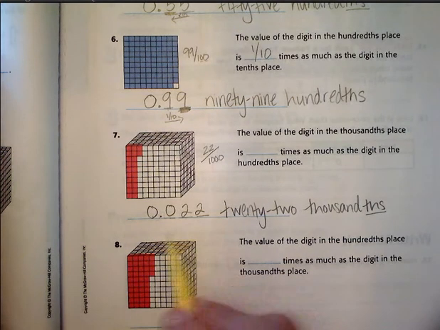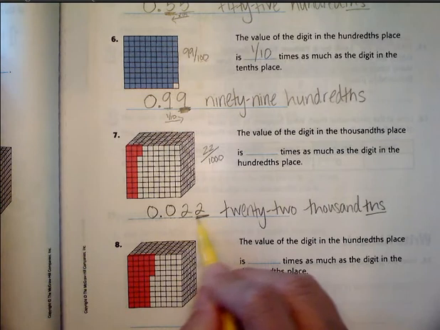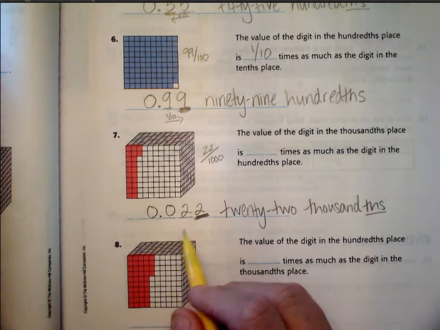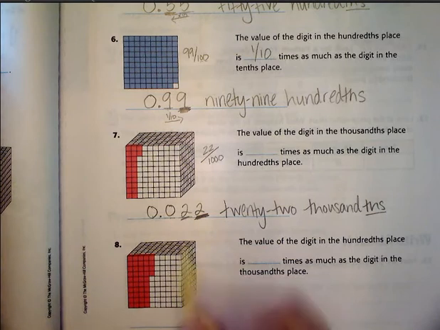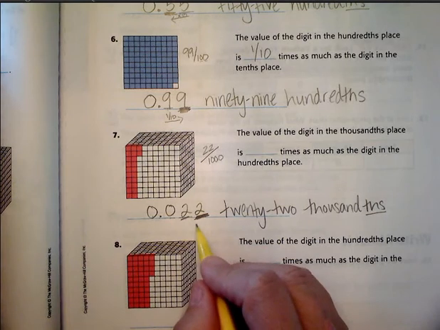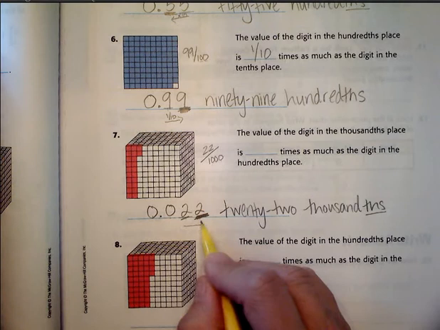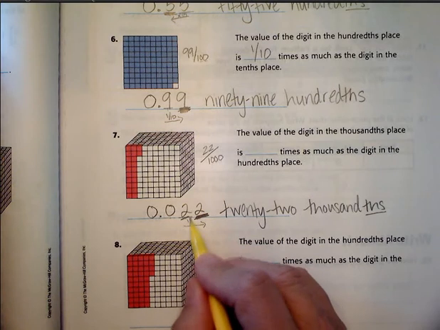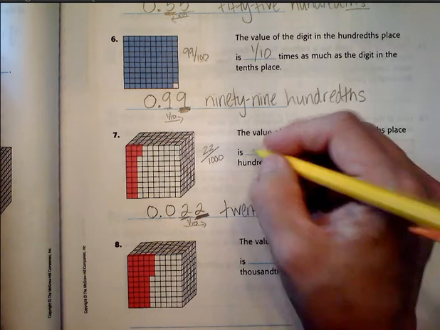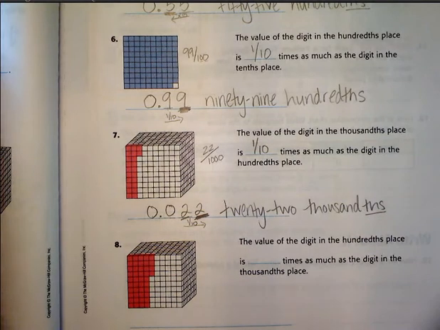The value of the digit in the thousandths place, that's this guy, is how many times as much the value of this digit. So we're going this way. How many times? It's 1/10 of the size because we're moving to the right.